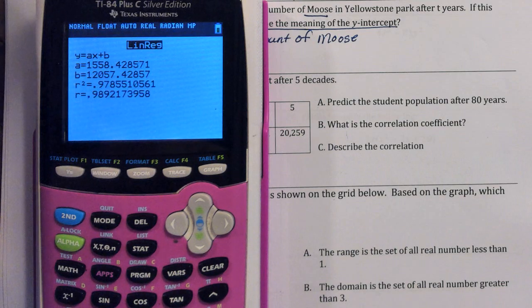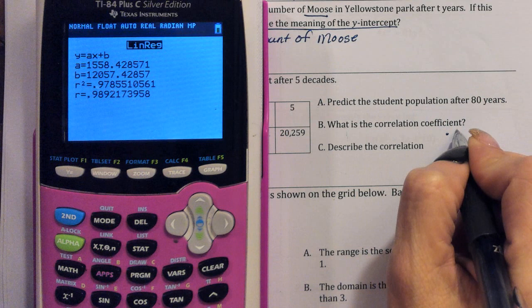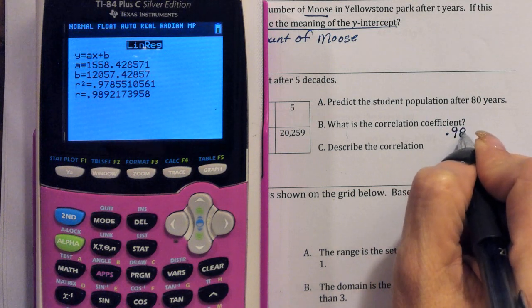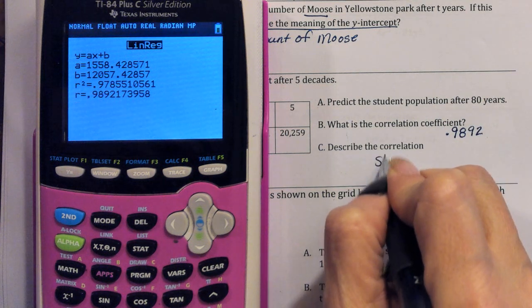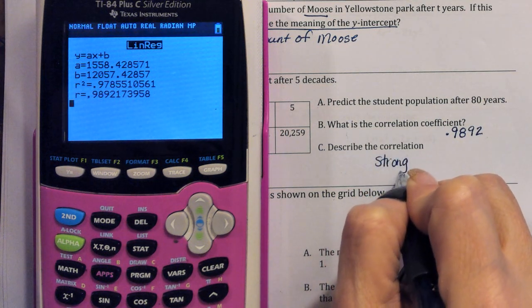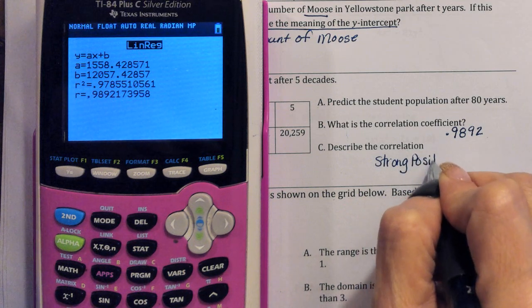Let's go ahead and do our correlation coefficient. Correlation coefficient is R. It is 0.9. Remember, we go out 4, 9, 8, 9, 2. That would be a strong positive or negative. It is a positive. A strong positive correlation.